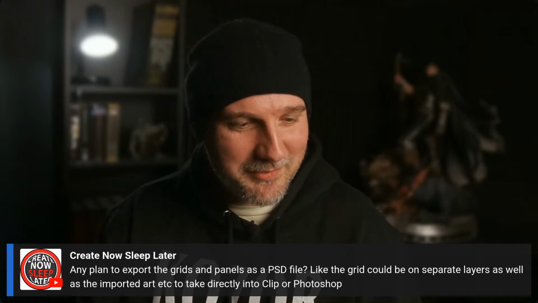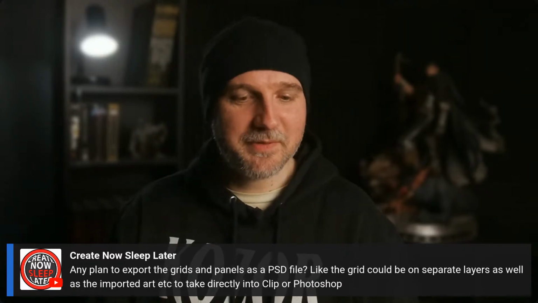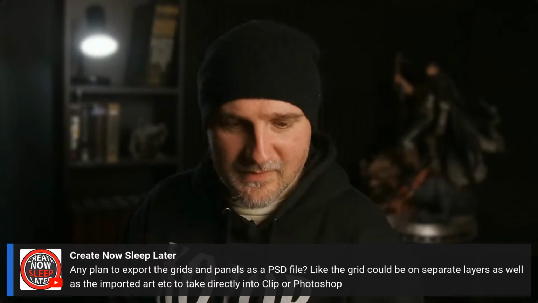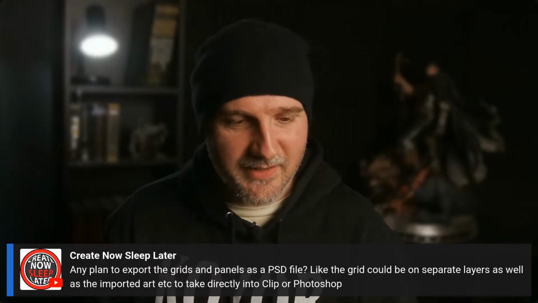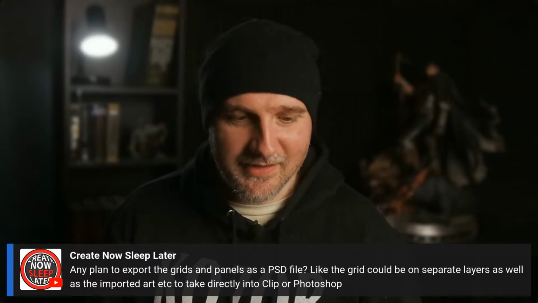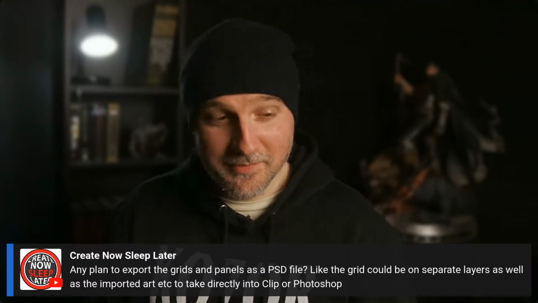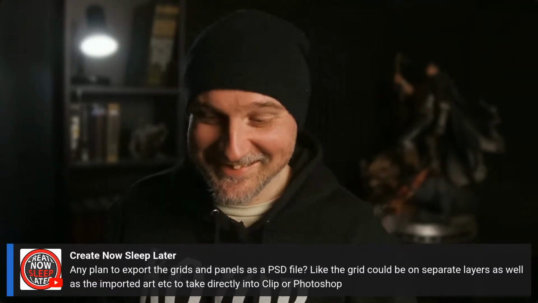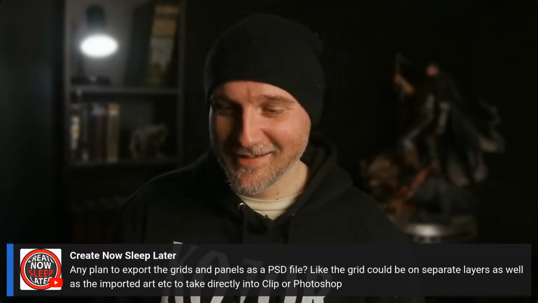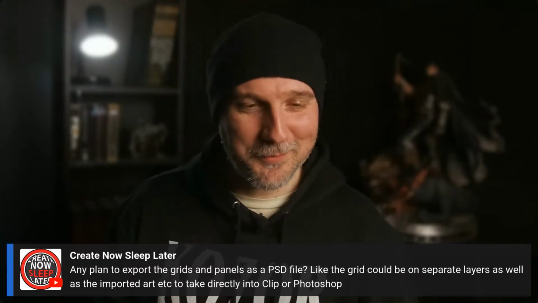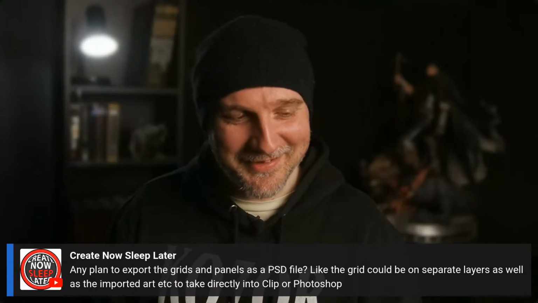John says, any plan to export the grids and panels as a PSD file? Like the grid could be on separate layers as well as the imported art to take directly into Clip Studio or Photoshop. You know what? I did try that. I really did. I worked at that for a long period of time to try and get it working.